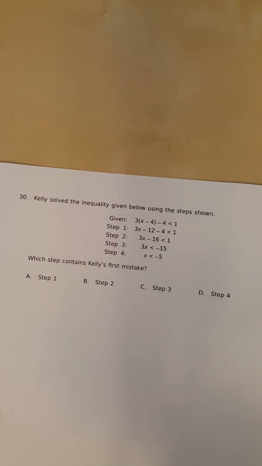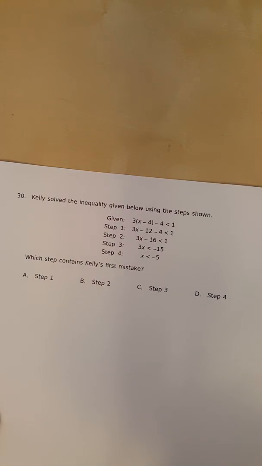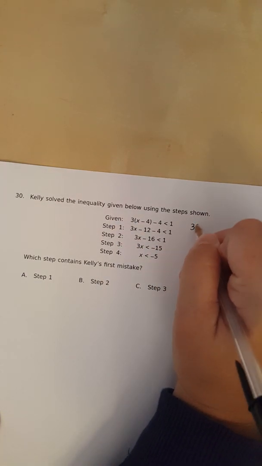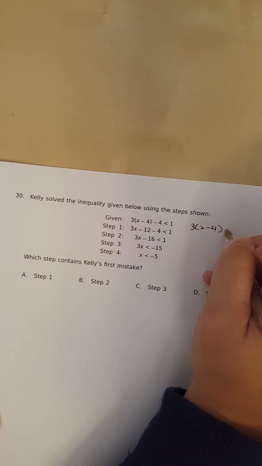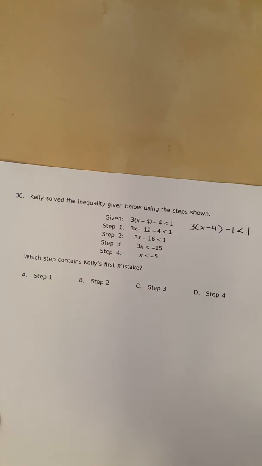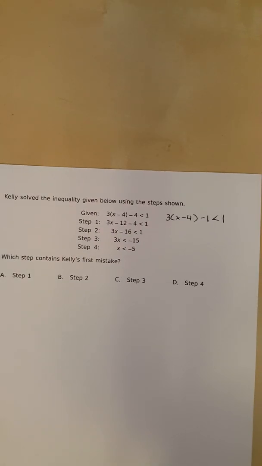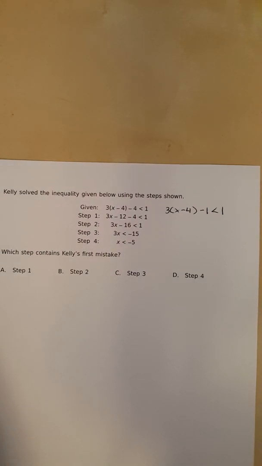All right, our last problem, number 30. So here, Kelly solved this inequality, and we want to figure out where Kelly made her first mistake. So where it says given, that's just them showing you the problem. And we're going to go through this problem because a lot of times the easiest way to find the mistake is doing the problem yourself and seeing where it matches up.